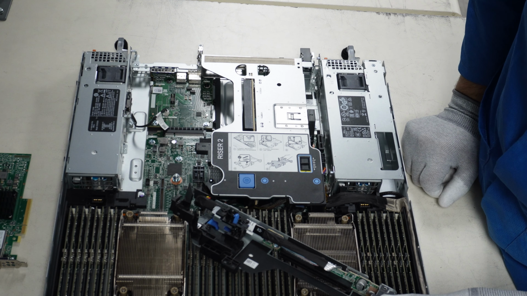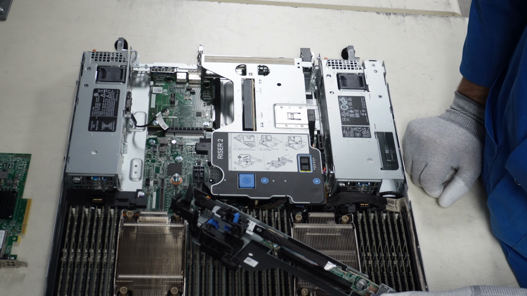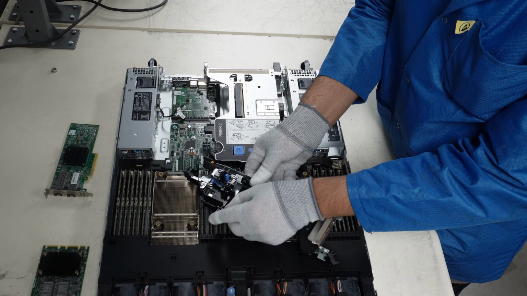It was very common with the 15th gen and the 14th gen, where you could just lift the riser and set it out of the server. But in this specific case, we're just going to turn it over so that way we don't damage the cables. So now we will go ahead and flip this black tab back so that way we can make room for the bracket on the PCIe card.